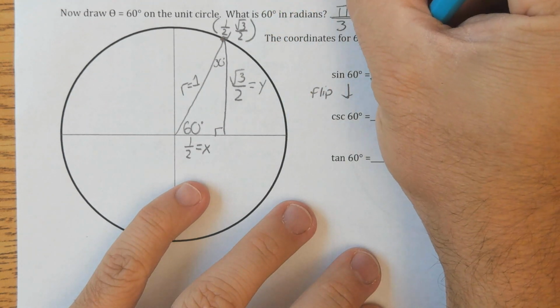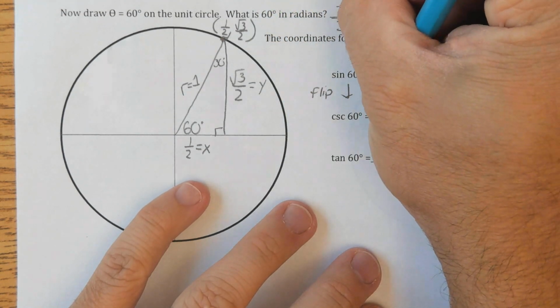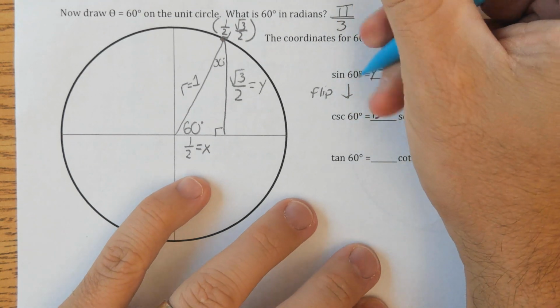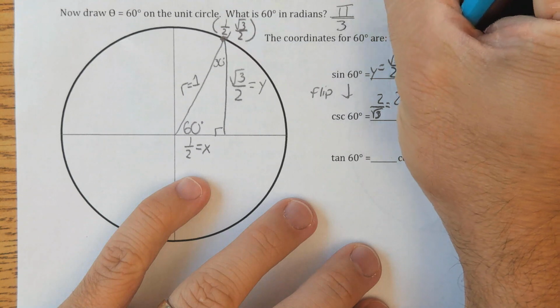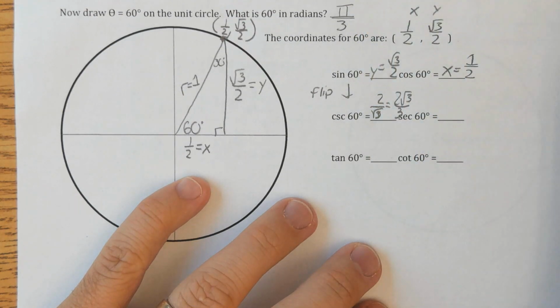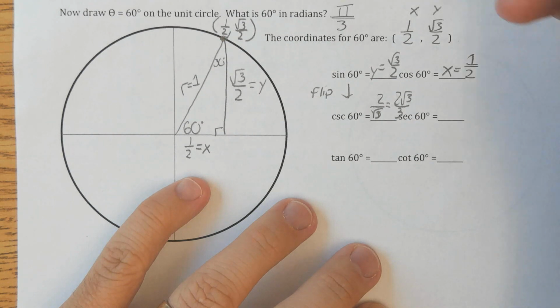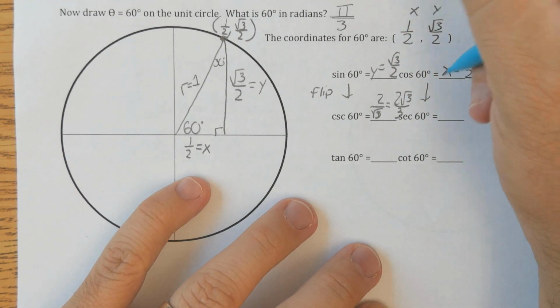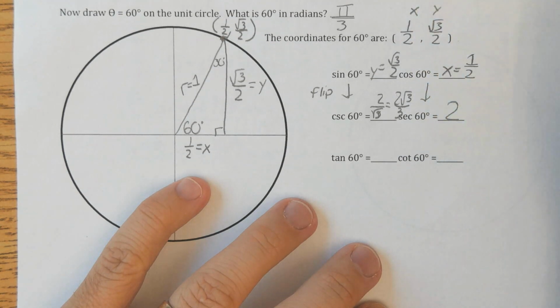Okay, again, for cosecant, all we're going to do is flip. So when I flip sine, I'm going to get 2 over root 3, which ends up equaling 2 root 3 over 3. Okay. Same thing with secant. I'm flipping cosine. So when you flip 1/2, that's very easy. You're just going to be left with 2.